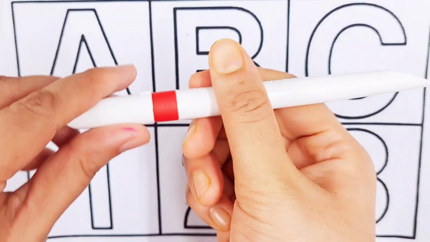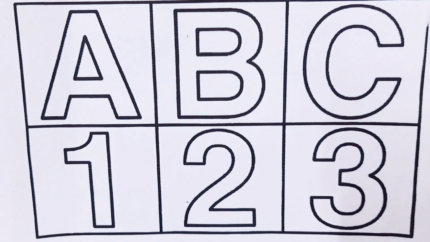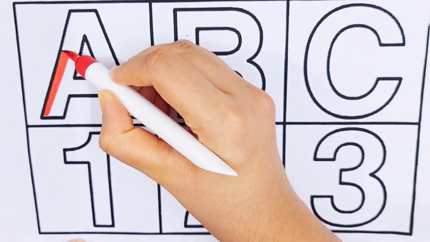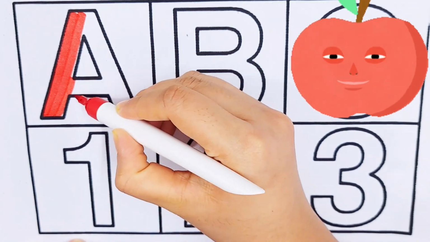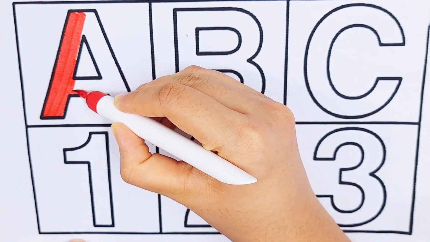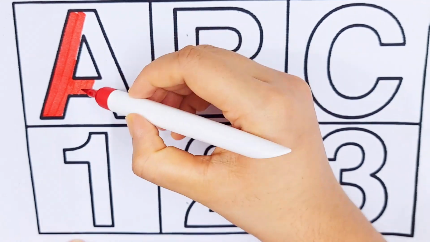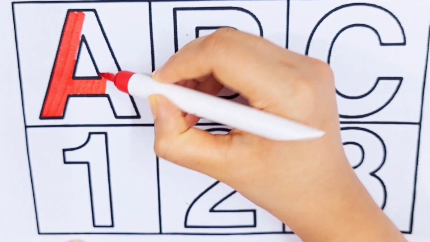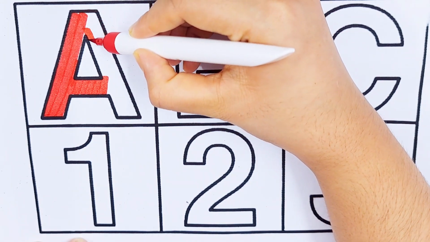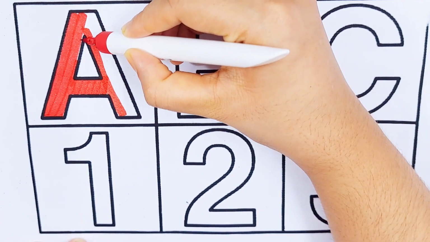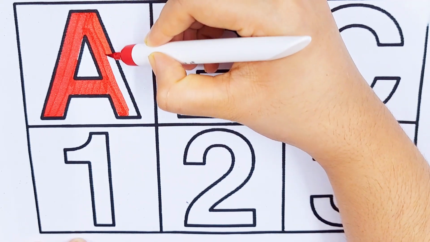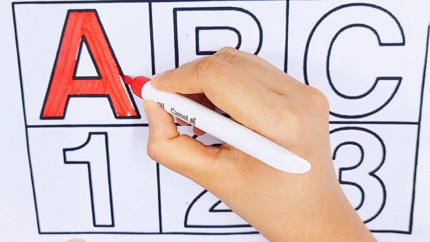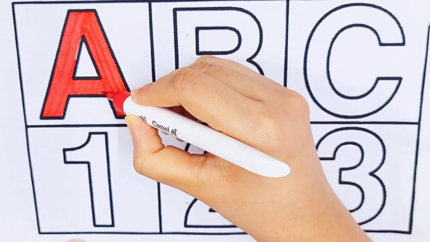A for red color. A for apple. A for ant. Red color. A for apple.